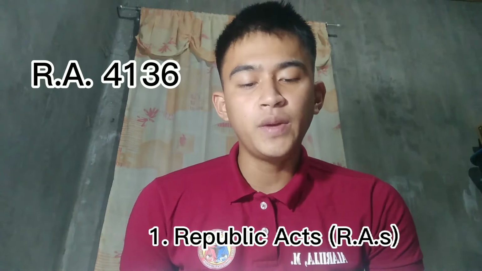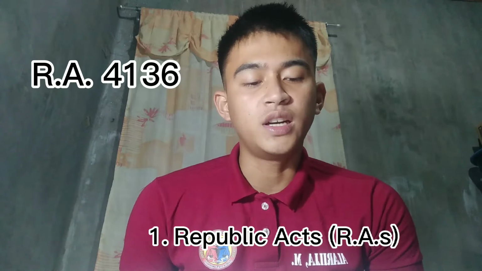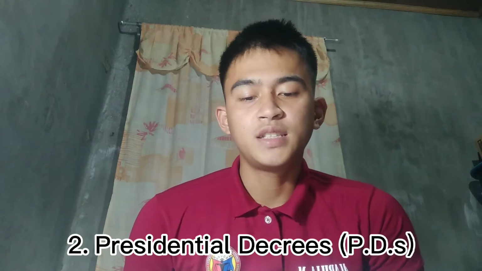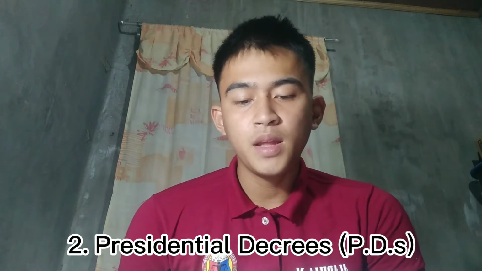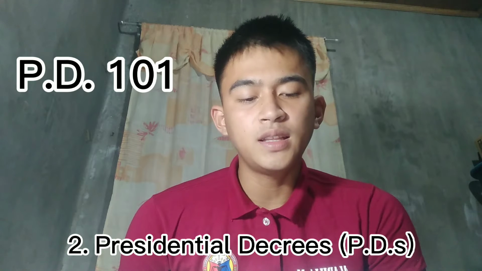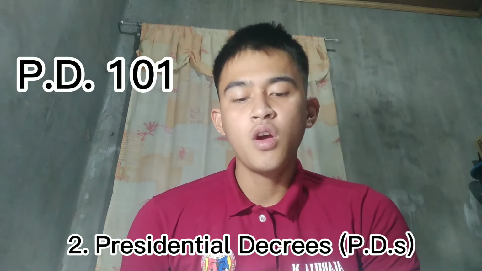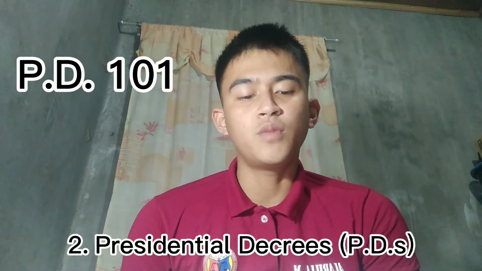It has repealed Act number 3992 or the Revised Motor Vehicle Law. Next are the presidential decrees. An example of this is PD 101, expediting the methods of prescribing, redefining, or modifying the lines and modes of operations of public utility motor vehicles in the Philippines.